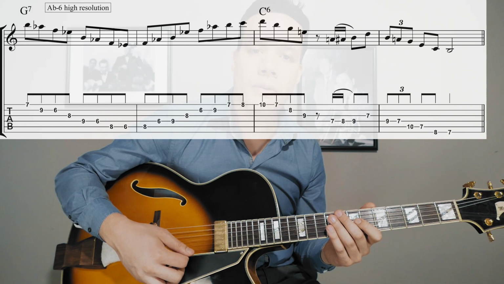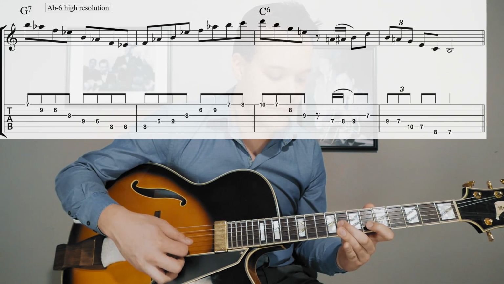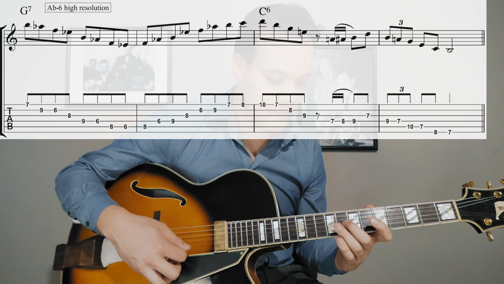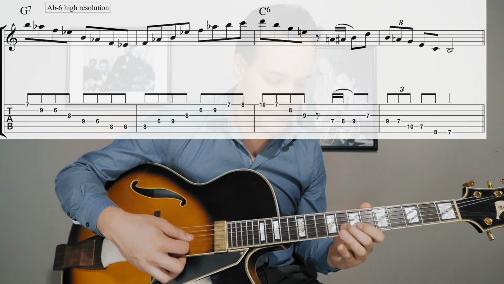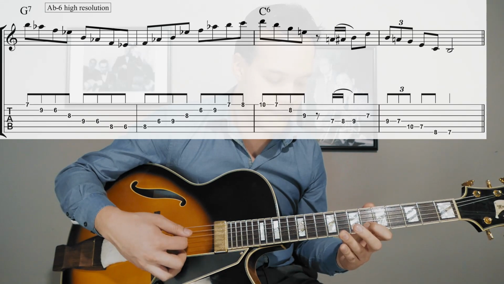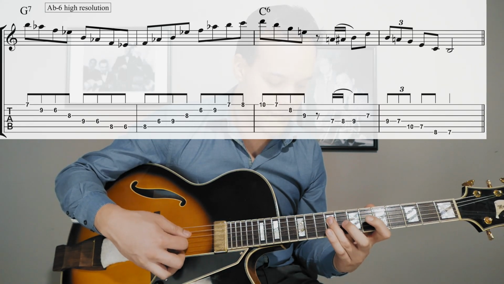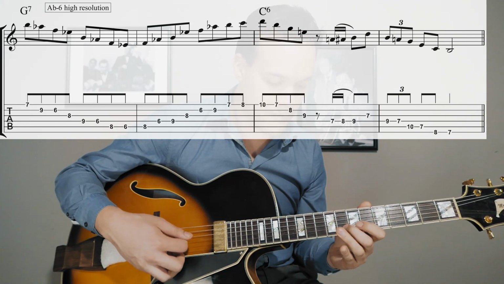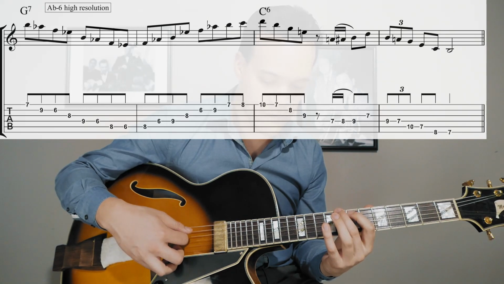1, 2, 3, 4. The resolution is on the 9 of C, on the D, on the high E string.